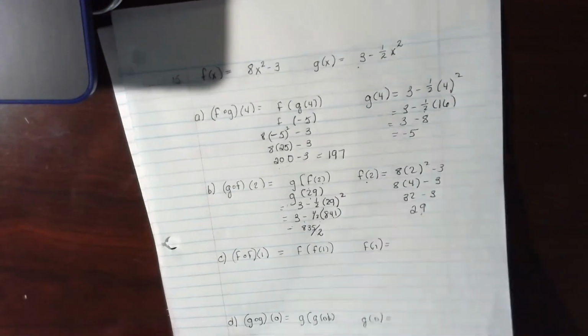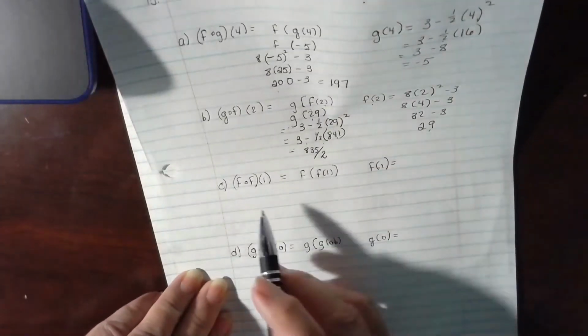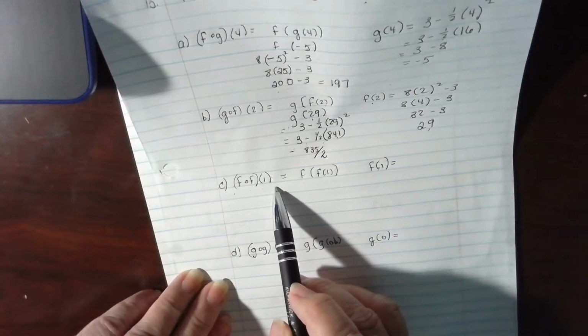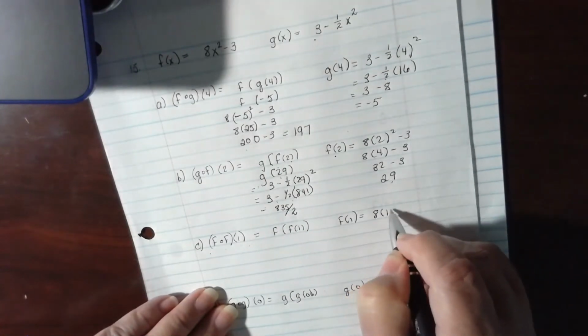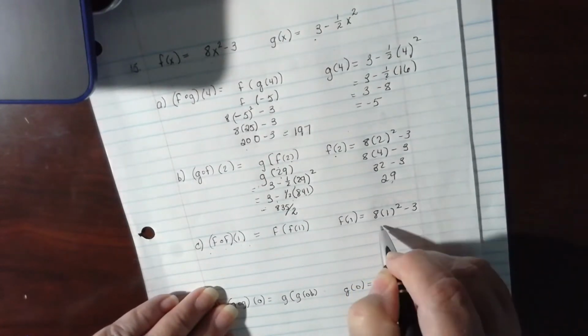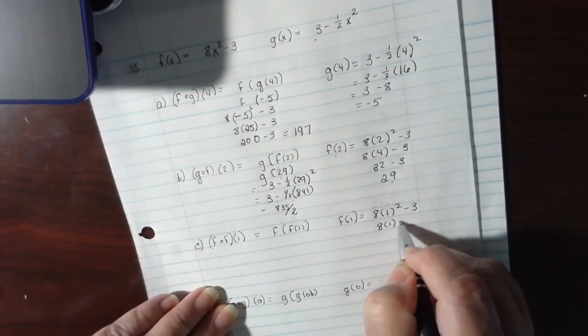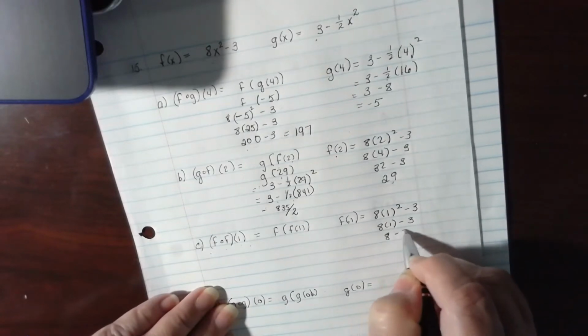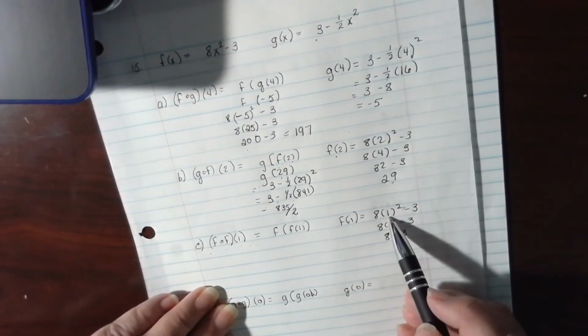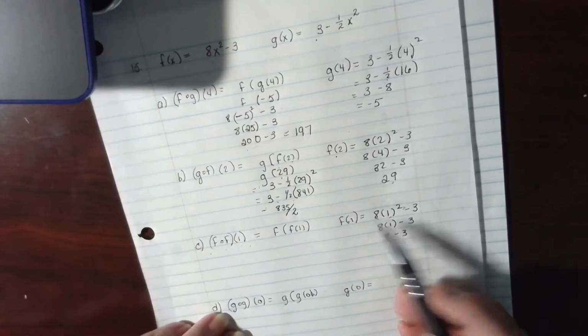Then for part C, it's f composed with f of 1. So I put 1 into the rule for f. Remember that you always have to square it first before you multiply.